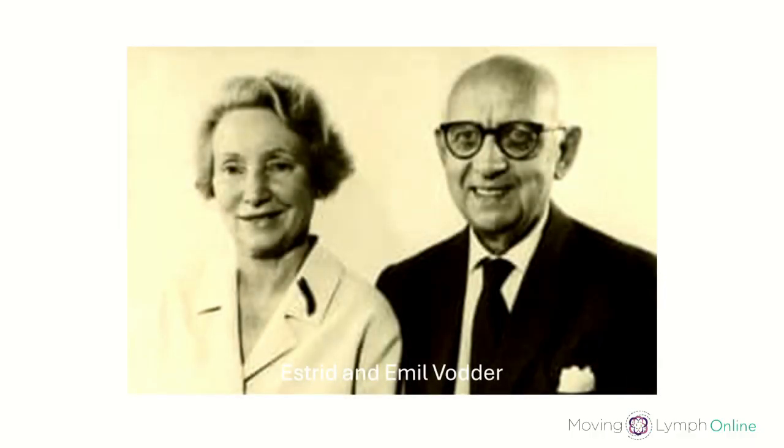A few decades later, in the early part of the 20th century, Emil and Estrid Vodder were developing their unique technique, which they named manual lymph drainage. Emil Vodder was a versatile scholar with a background in art history, languages and biology. He studied but did not complete a medical degree due to an infection with malaria. Estrid was a naturopath, and together they developed and elaborated their method in France between 1932 and 1936.